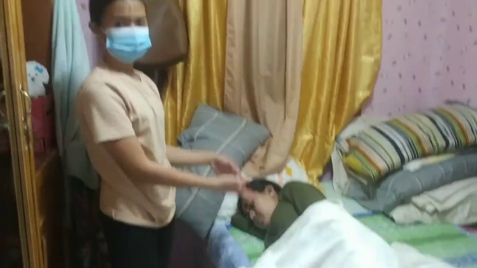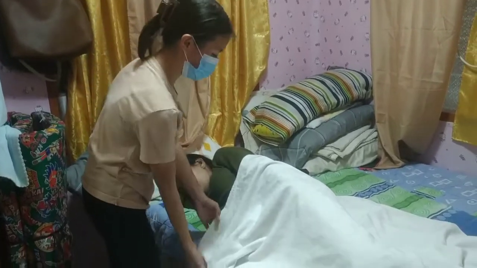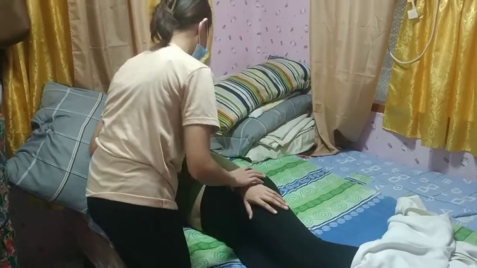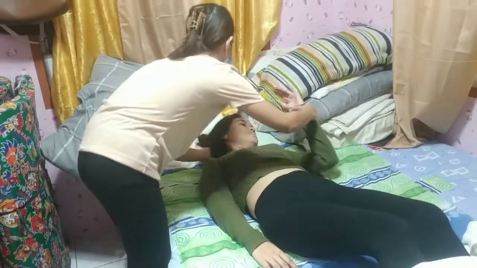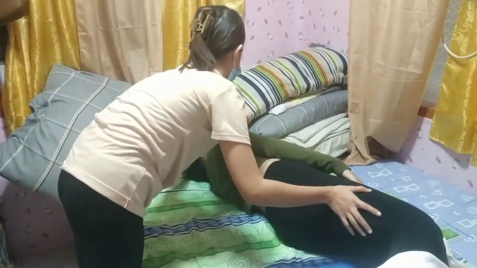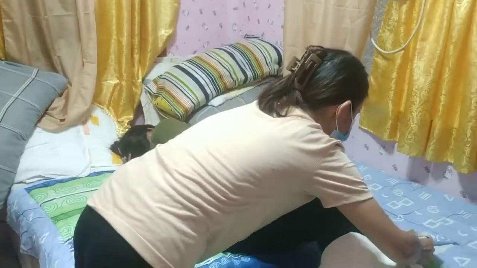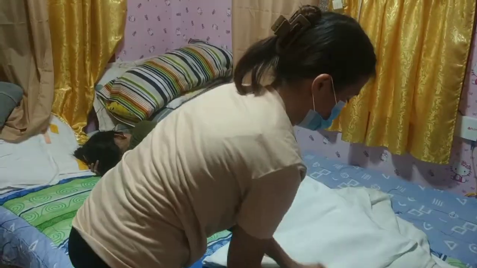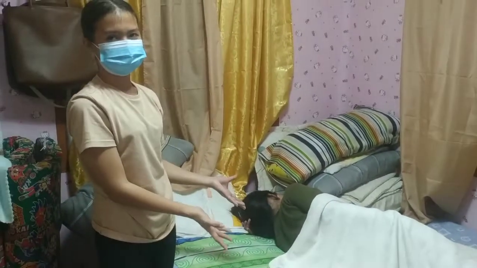This is the lateral position right. Next is the lateral position to the left. Lateral position to the left.